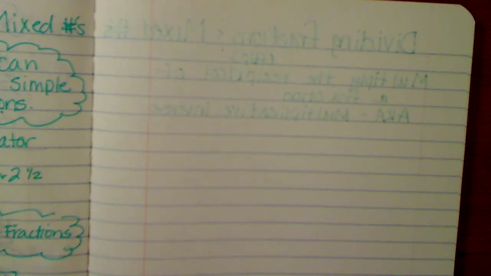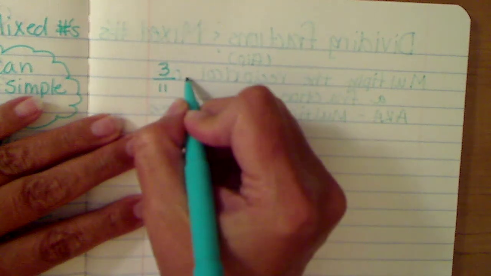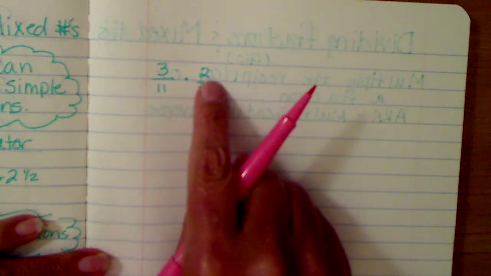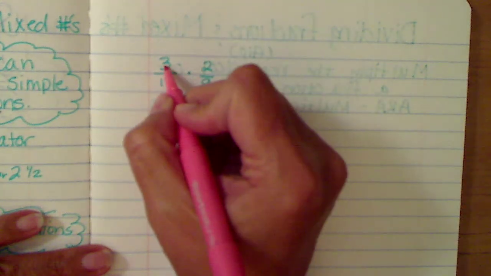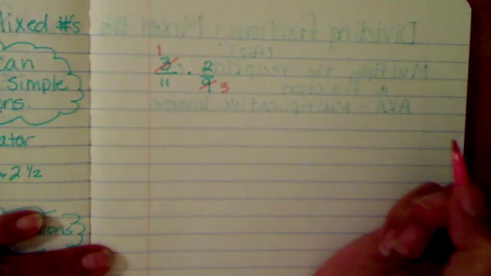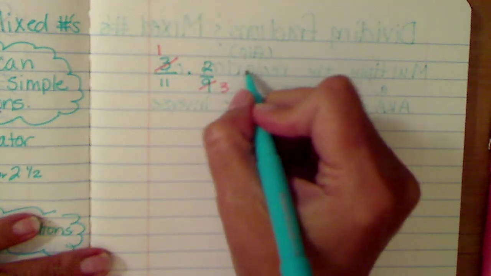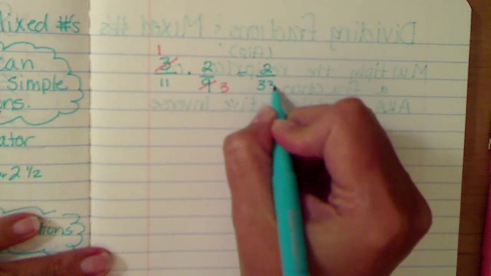All right, let's look at another problem. We've got 3/11 times 2/9. Now, you may not always be able to cross factor. If we look at 2 and 11, we can see that 2 is not a factor of 11, so I can't simplify here. But I do see that 3 is a factor of 9, so I can simplify, and this becomes 1, and this becomes 3 because I divided both of those numbers by 3. And then I just multiply across. This is 2, and 3 times 11 is 33.